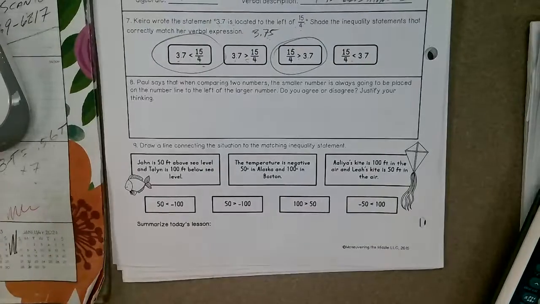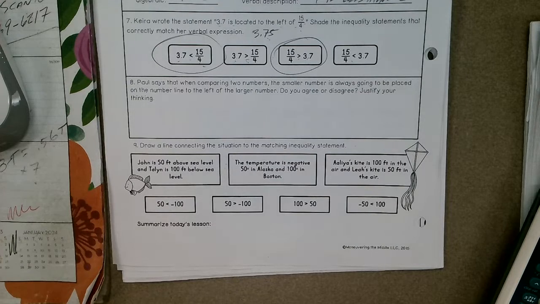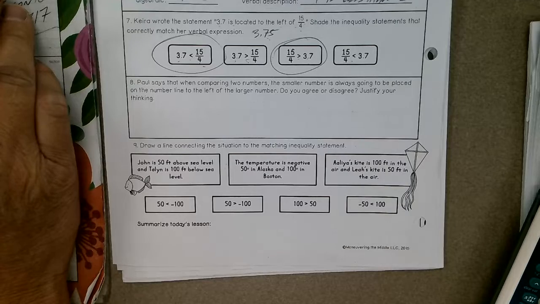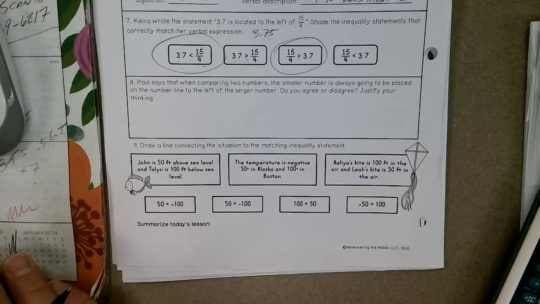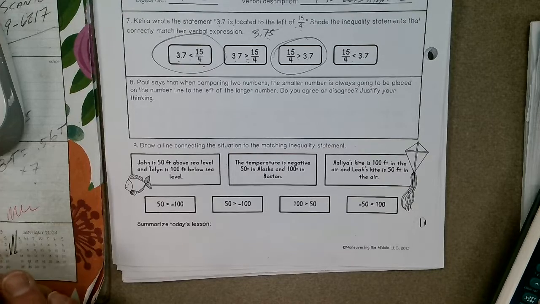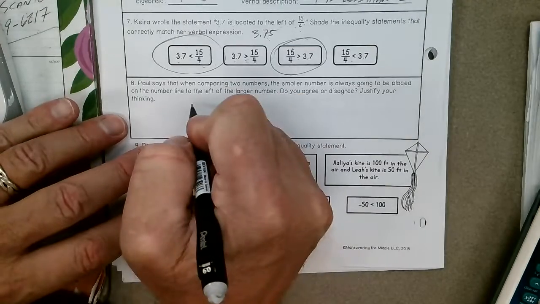Next up. Paul says that when comparing two numbers, the smaller number is always going to be placed on the number line to the left of the larger number. Do you agree or disagree? All right. So, the smallest number is going to be to the left on the number line, right? So, yes, I agree.